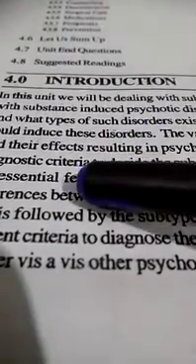Unit 4, Substance-Induced Psychotic Disorder. In this unit, we will be dealing with substance-induced psychotic disorders, and we begin with what psychotic disorders are and what types of such disorders exist. This is followed by the type of substances that could induce these disorders, that lead to psychoactive substances.